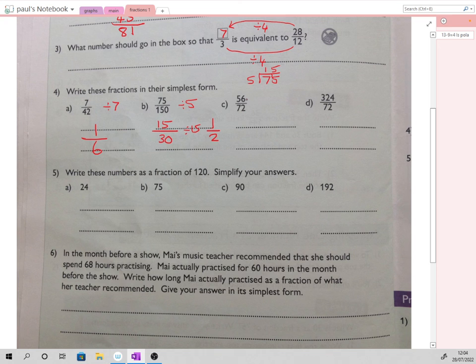56 over 72, they're both even, so let's divide by 2, see where we go. So I get 28 over 36. Now they're still even, so I divide by 2 again, so I get 14 over 18. Divide by 2 again, 7 over 9. Can't go any further.